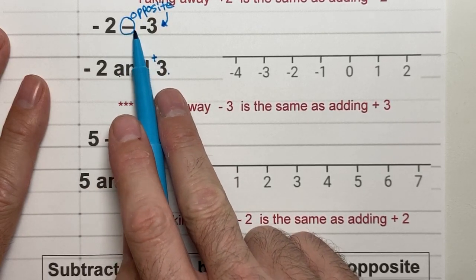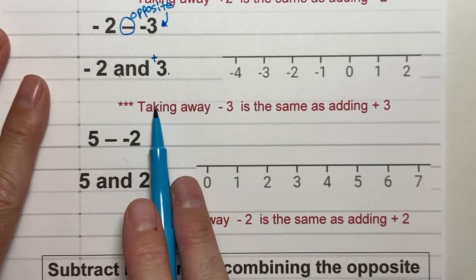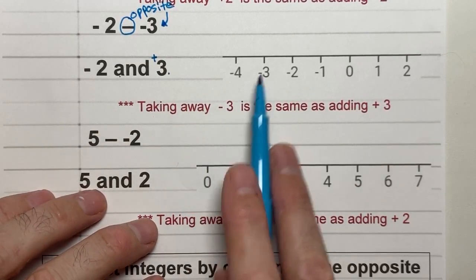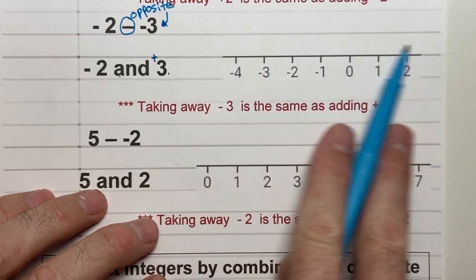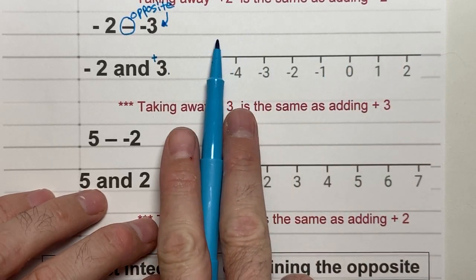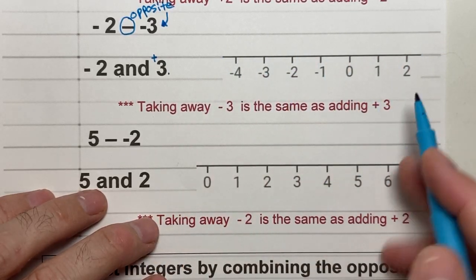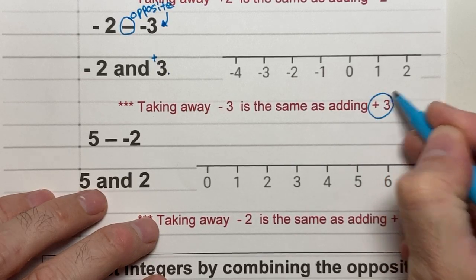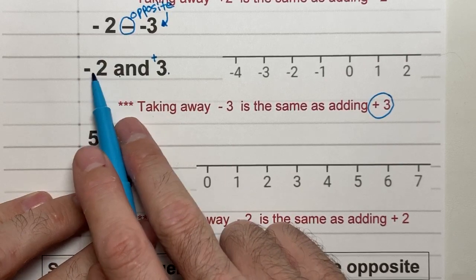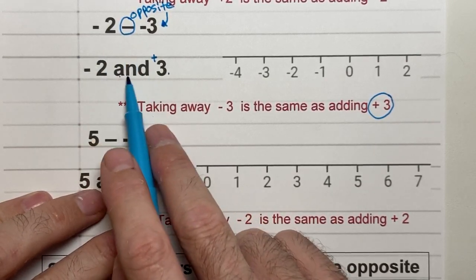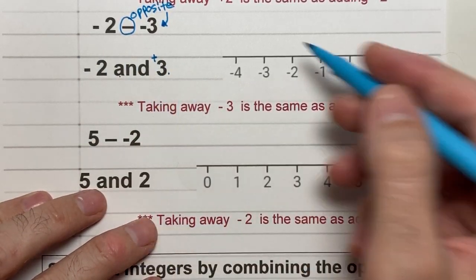So if we think about it, if we're taking away 3 negatives, what direction are you going on the number line? You're taking away negatives, you're becoming more positive. So that does make sense if we have 2 negatives and 3 positives.